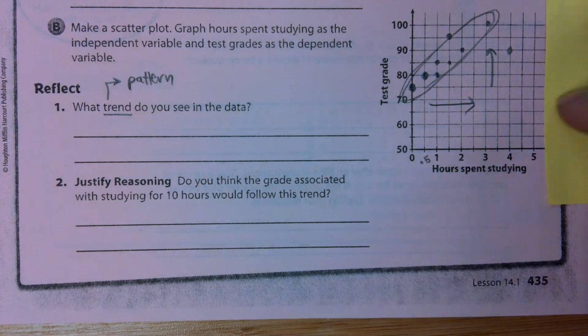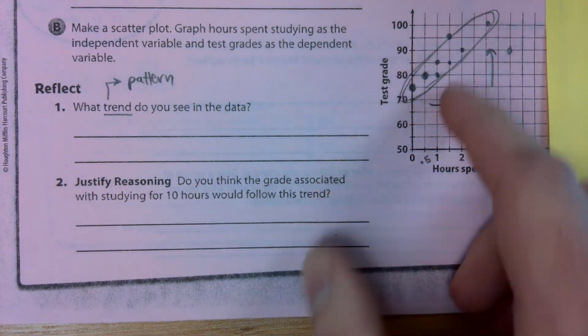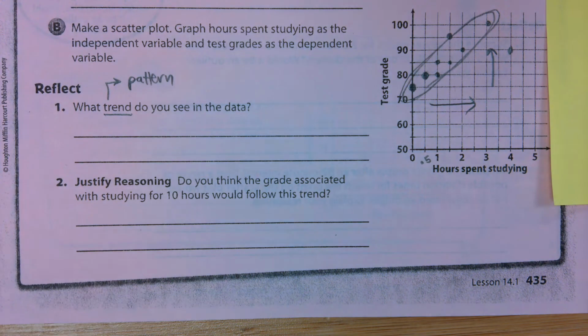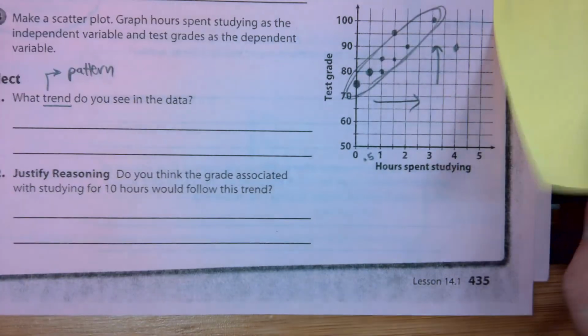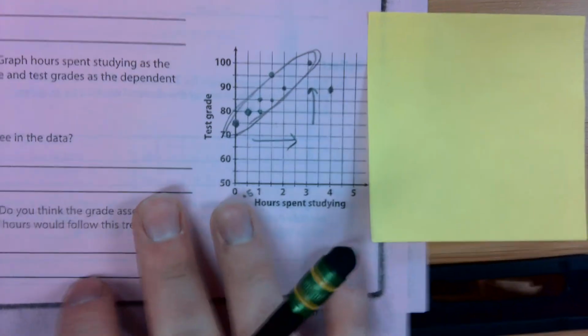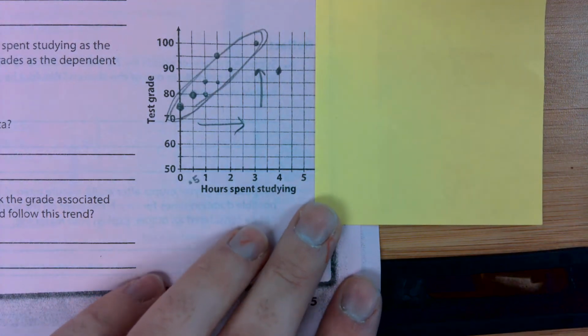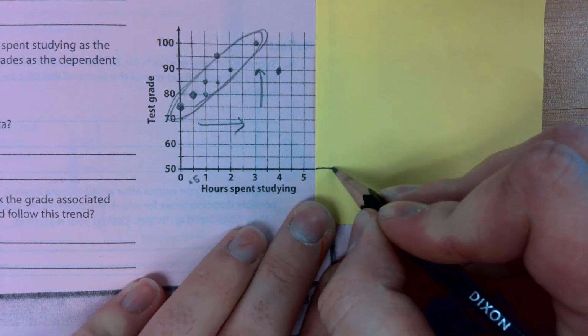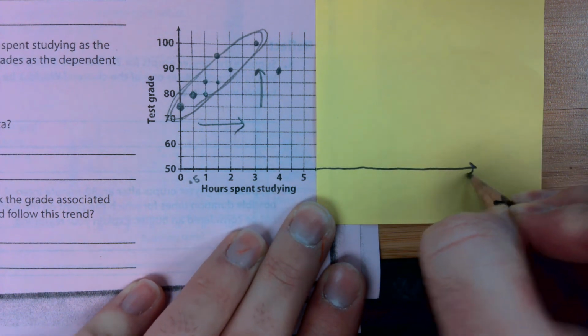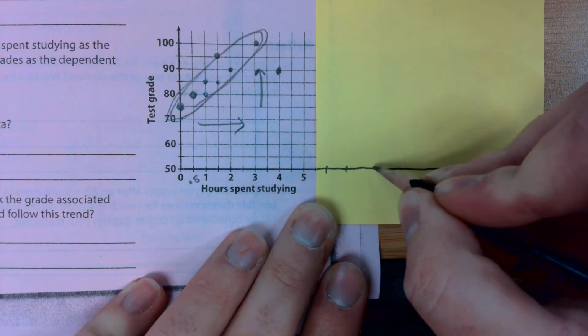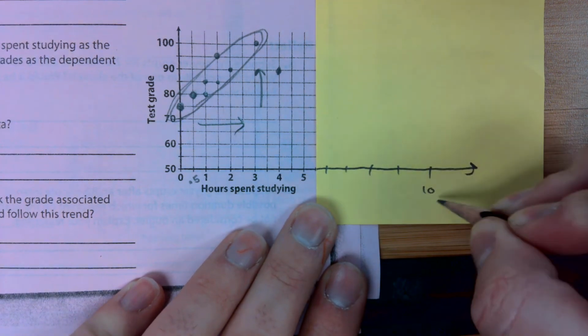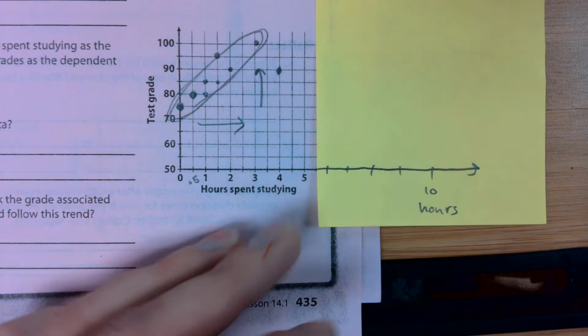Okay, so we see that we've got kind of an inconsistent bit of information going on here, right? Some of them are going up, some of them are going down. But let's think about this graph for a second. I appreciate both of you. Thank you for that. It's great that we got different ideas. Let's go ahead and do something here. I'm going to extend this graph until we get to 10 hours. 6, 7, 8, 9, 10. Here's 10 hours spent studying.